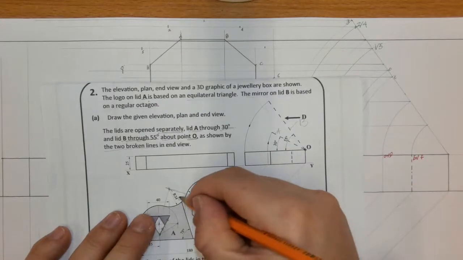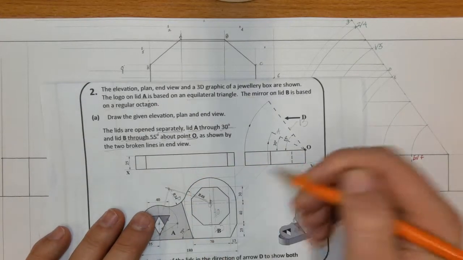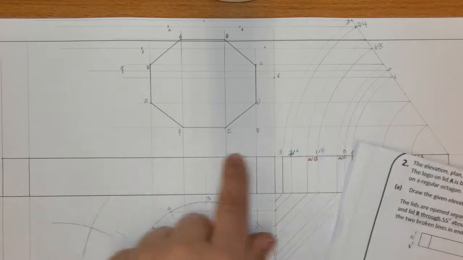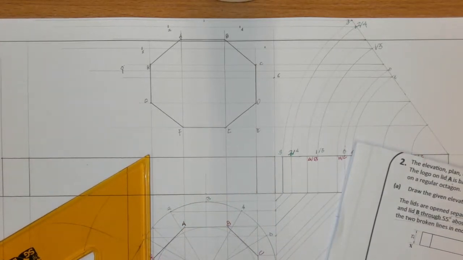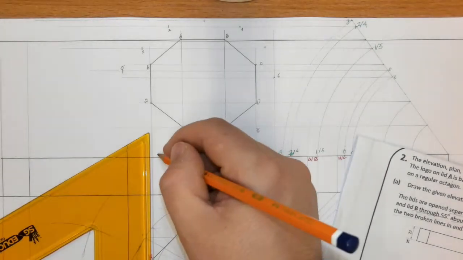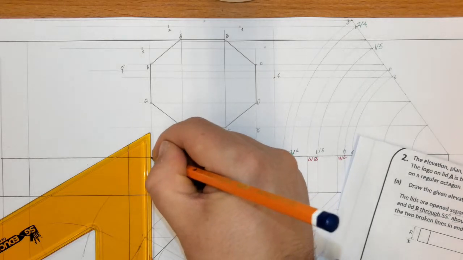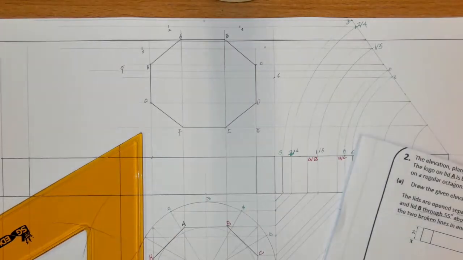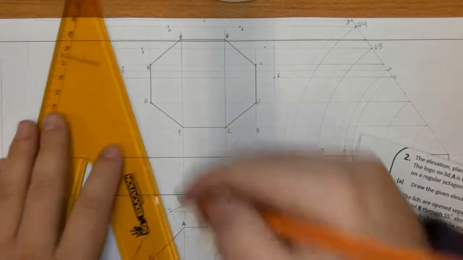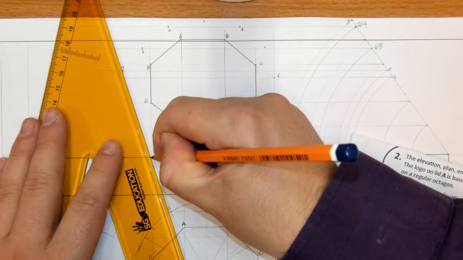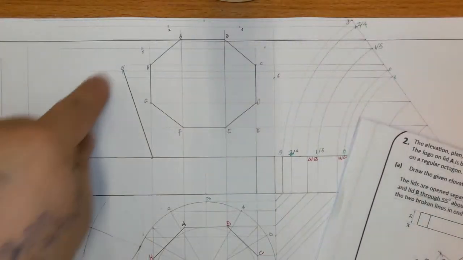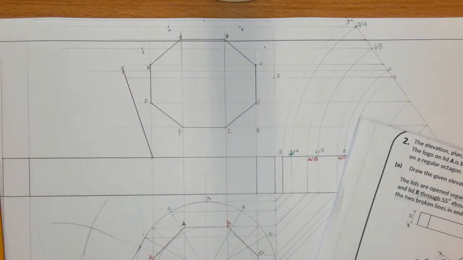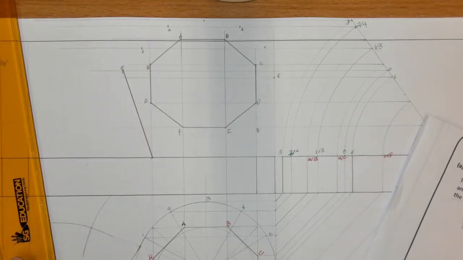Point 0 joins to this point here, which is on this line in elevation. Okay, so you bring the point from plan straight up, just have it level with your set square. It's directly above the octagon in plan, underneath the octagon in elevation, the regular octagon. This point here joins to 0. And then you can sketch them all in later.